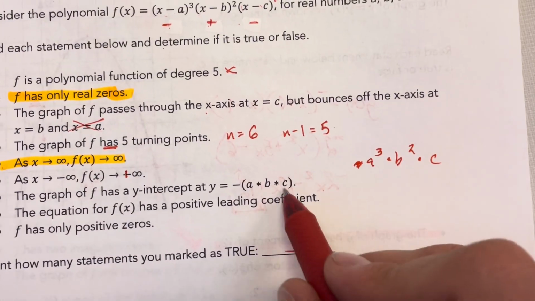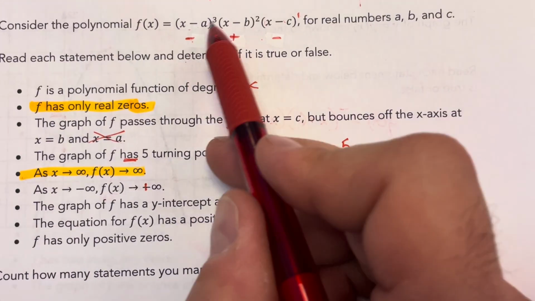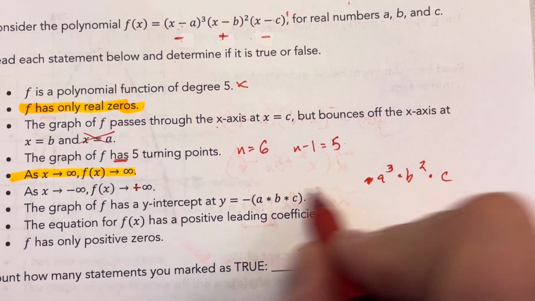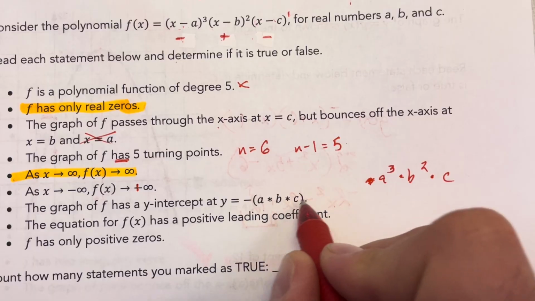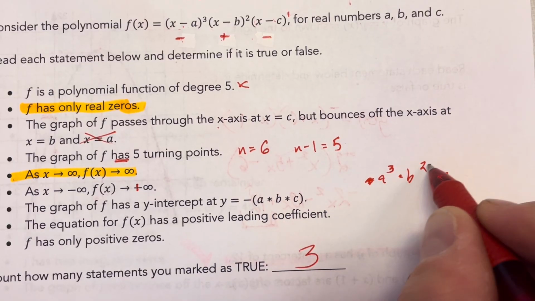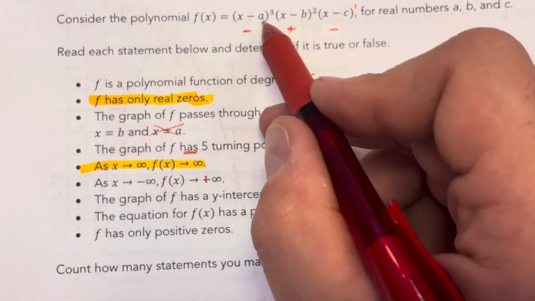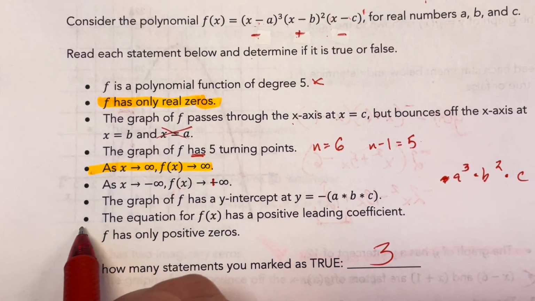I do like how they're pulling that negative sign out, but it gets used multiple times. And here's the thing, it's not just multiplying a, b, and c, it's a 3 times and b twice. Okay, so this one's not right. It's not keeping track of how many times we have to multiply those to get the y-intercept.